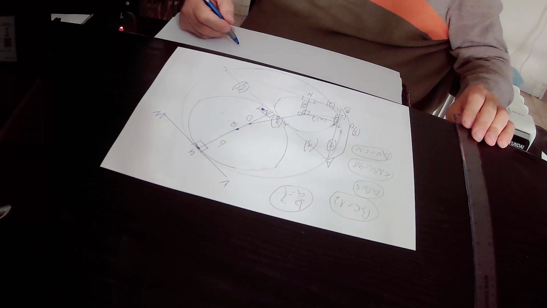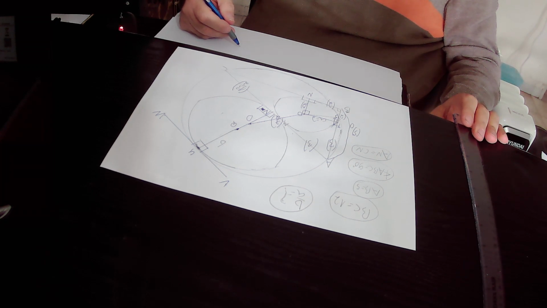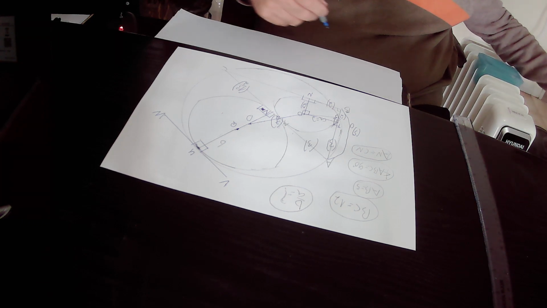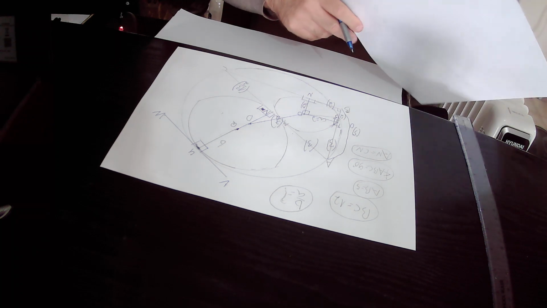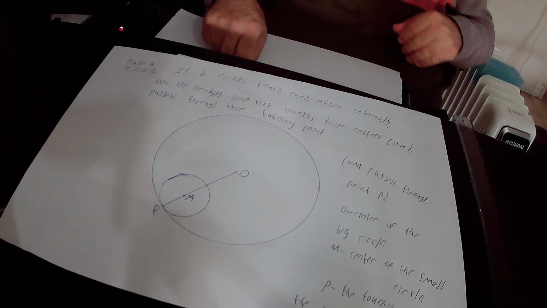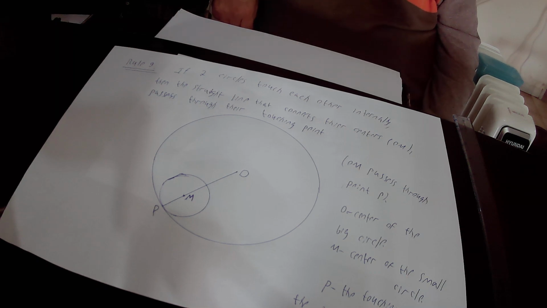And here we have rule number 9. We implement rule number 9 at this point. According to rule number 9, if two circles touch each other internally, then the straight line that connects their centers together passes through their touching point.